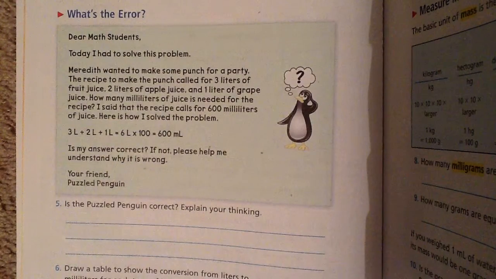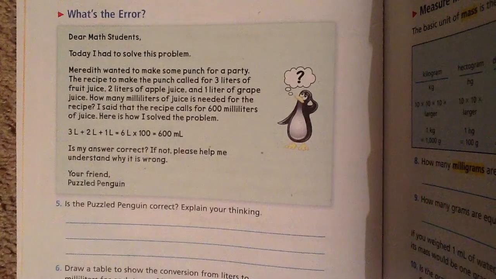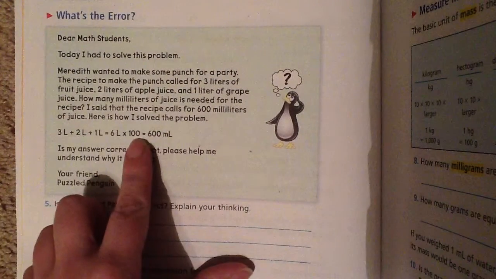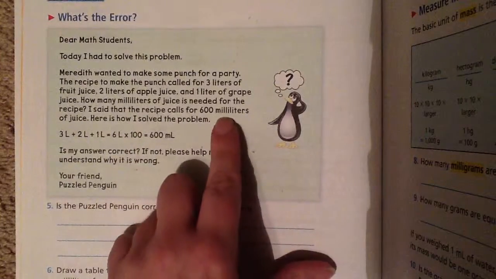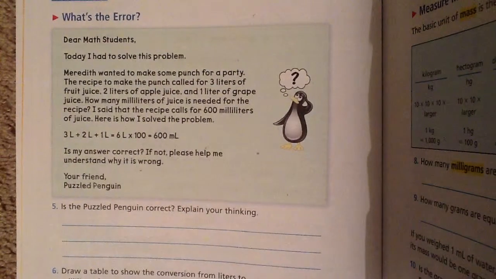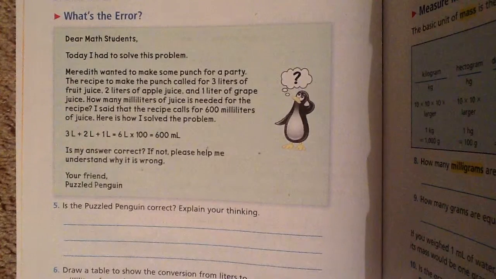Well, let's think about what Puzzled Penguin did wrong here. He added the liters, which is fine and is a good strategy, rather than multiplying each one out and then adding them in the end. So he added 3 liters plus 2 liters plus 1 liter and got 6 liters. However, he multiplied it times 100. We know that there's how many milliliters in a liter? The correct answer is 1,000. So by multiplying the number of liters by 100, he's actually finding out the centiliters and not the milliliters.